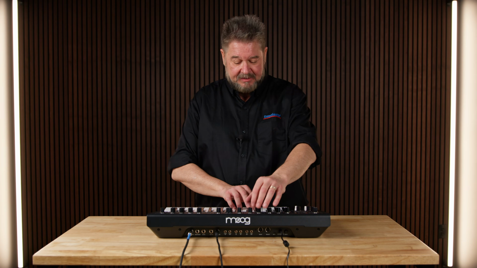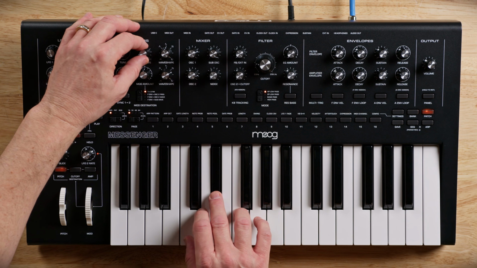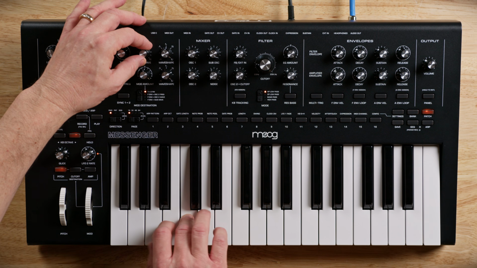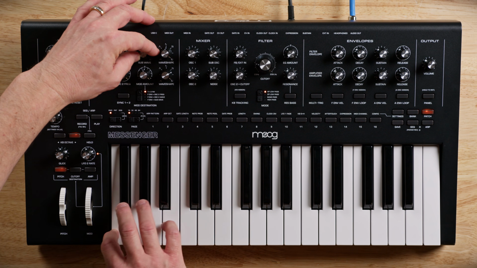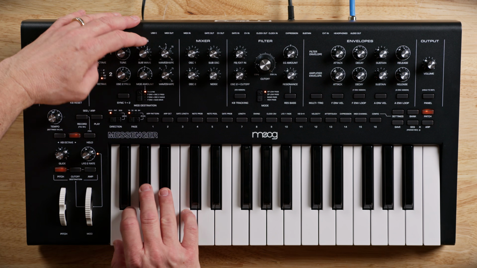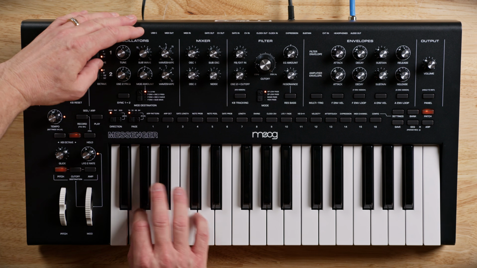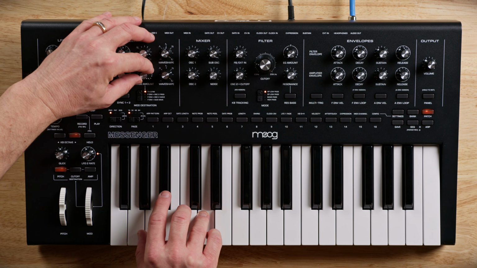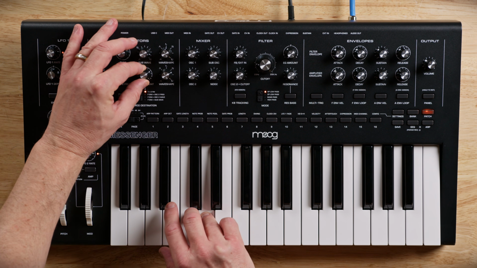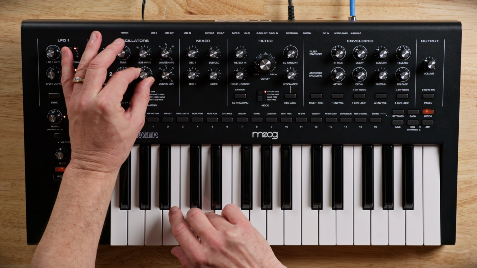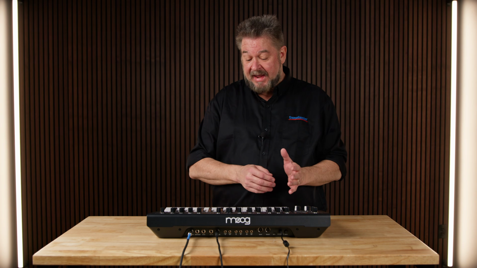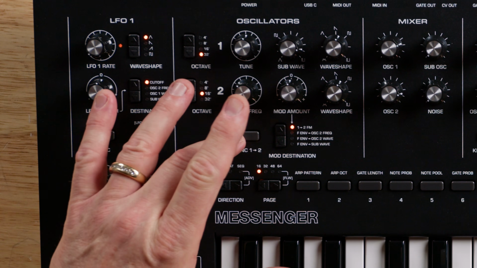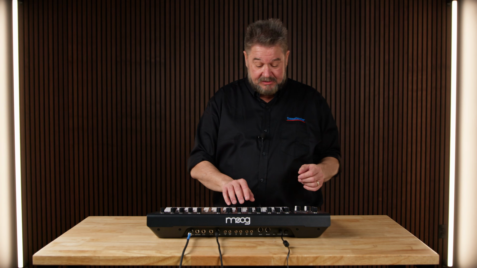And then I can add the sub-oscillator. Having FM from Oscillator 1 to Oscillator 2 is very, very powerful. And I should add that you can also do audio rate FM on the filter. There's also oscillator synchronization. You push the switch, and now 2 is Oscillator Sync to 1.